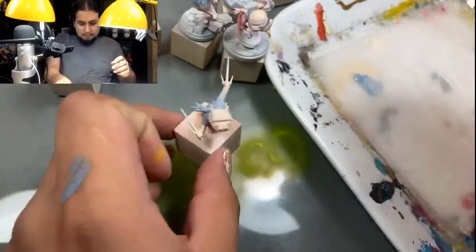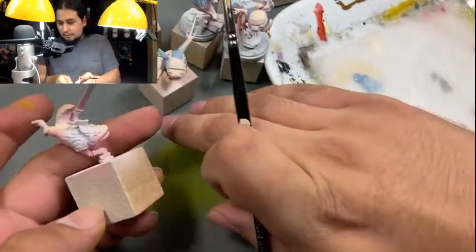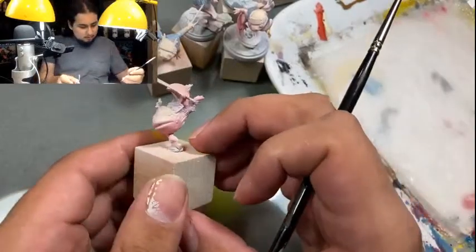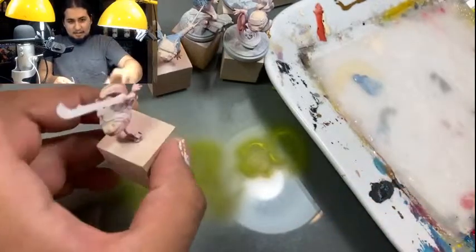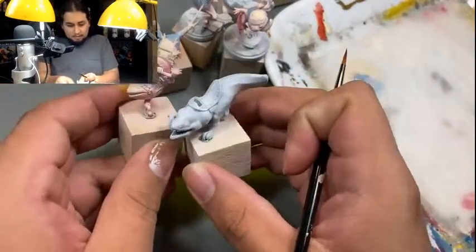Alright, I'll let that guy dry while I work on this guy who's leaping through the air. Actually, he's not leaping through the air. He rides this eel.